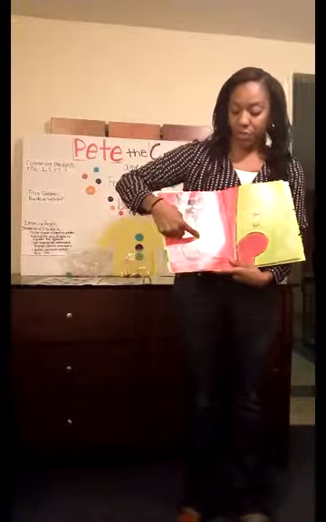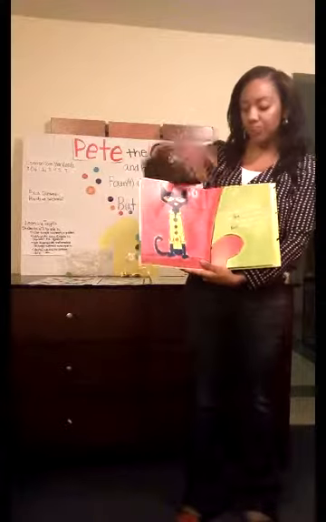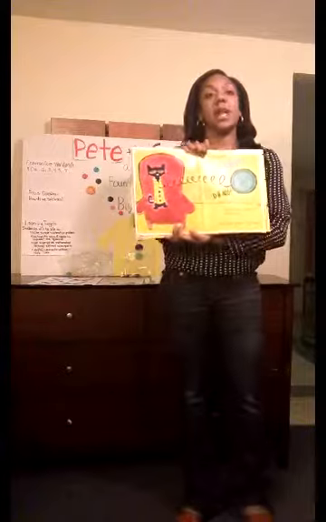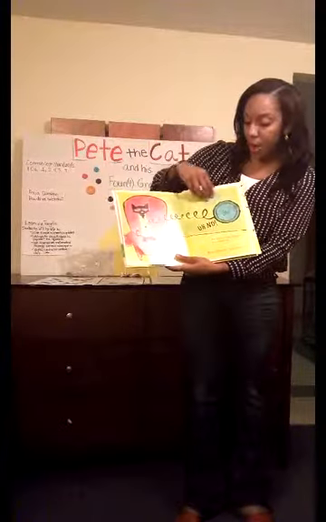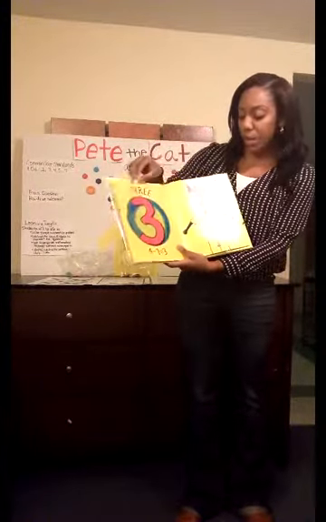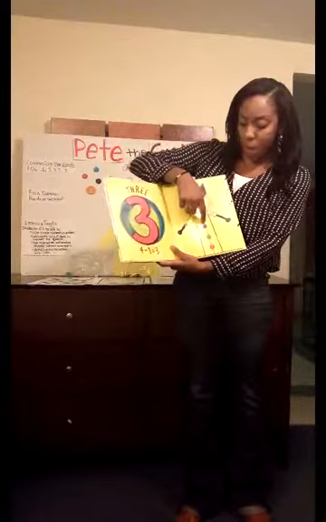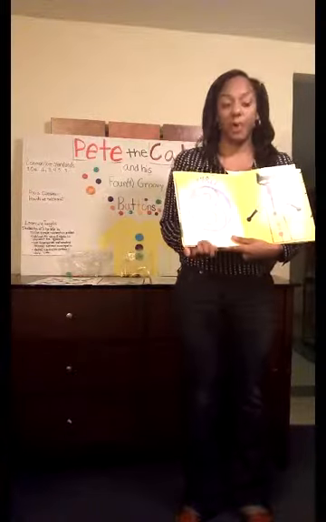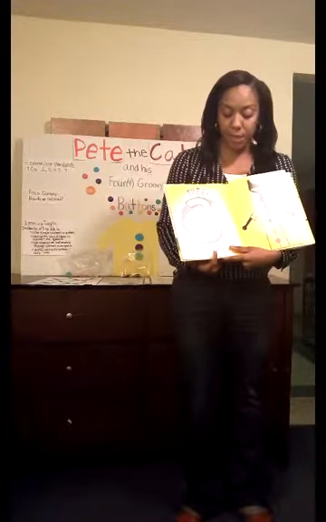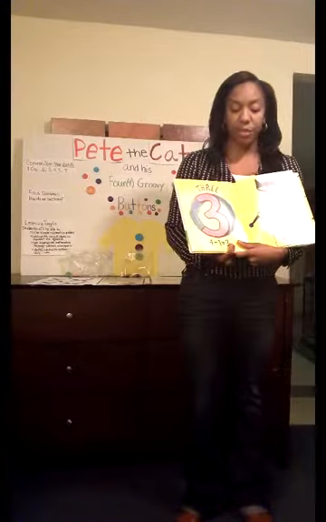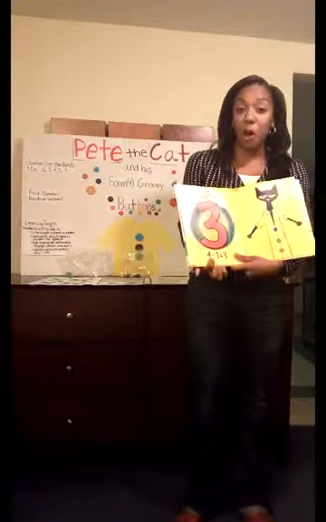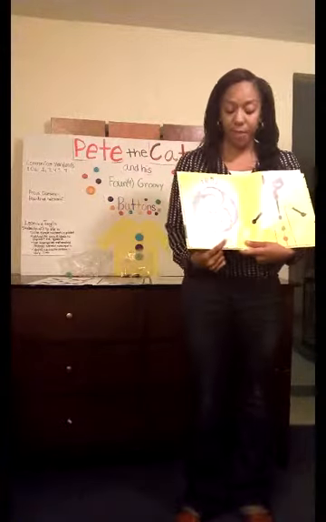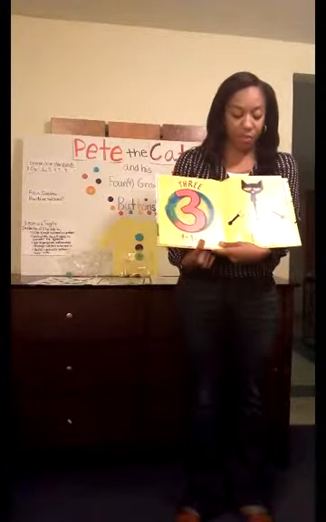1, 2, 3, 4. And the class will be counting with me, of course. Oh no! One of Pete's buttons has popped off. Let's count how many buttons are left. 1, 2, 3. So the equation would be, boys and girls, 4 minus 1 equals 3. Pete had 4 buttons on his shirt, but one of them popped off, and now he's left with 3.